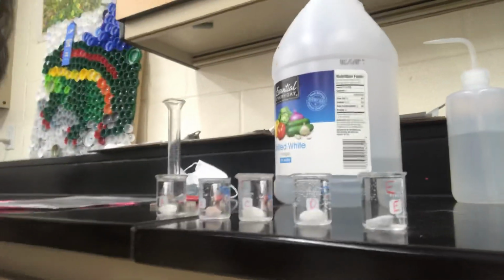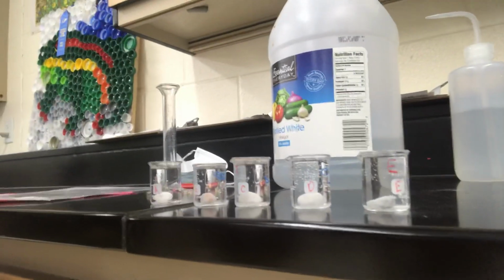And at this point there's nothing you really need to write down, but it's a 24-hour lab where you set it up and then you look at it again tomorrow. So I just thought I would tell you about it now. So the lab calls for eggshells, but we didn't use eggshells. We used little actual marble chips, like pieces of rock, and you can see them here in these beakers.